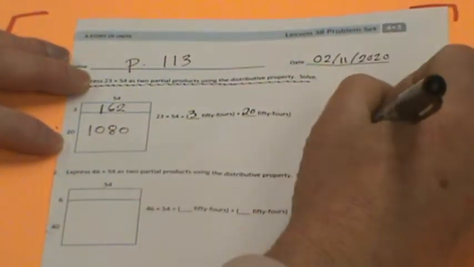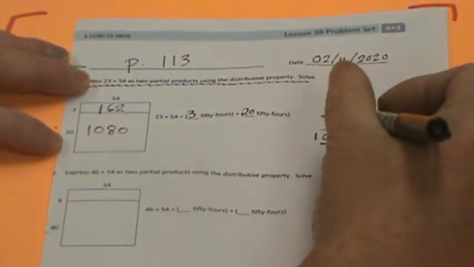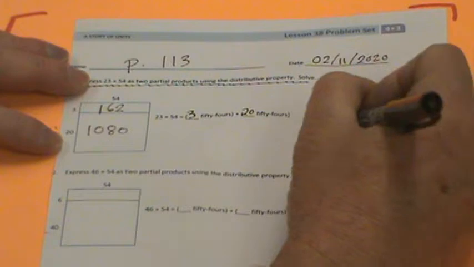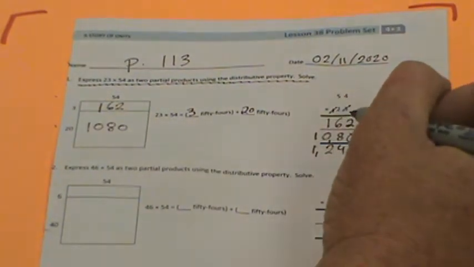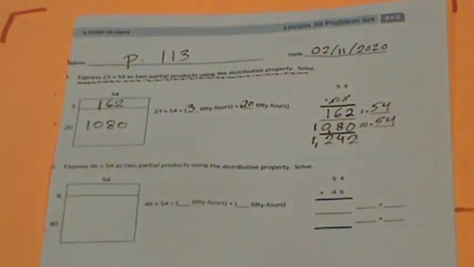Time to add it up. 2, 8, 9, 10, 11, 12, 13, 14. 1 plus 1 is 2. And there's our answer, 1,242. All right? Now, we go down to our next problem.